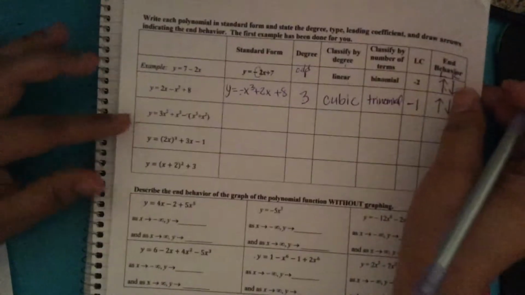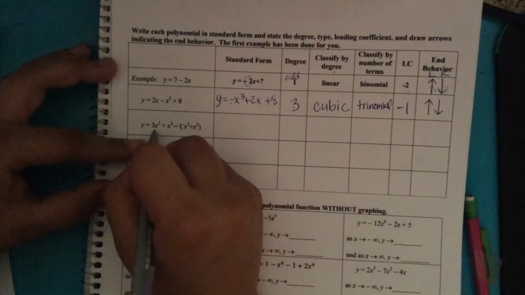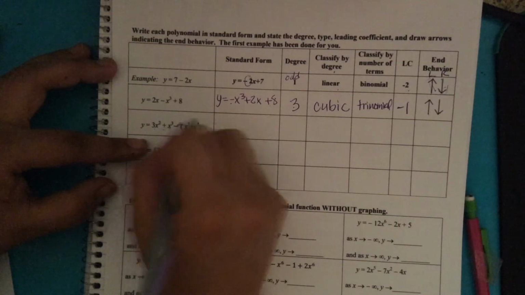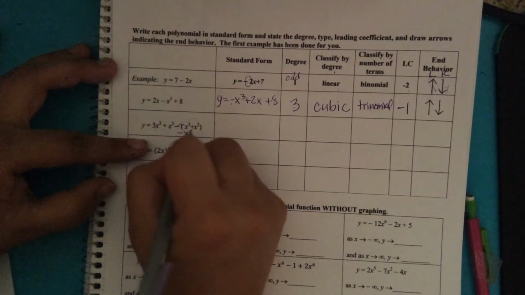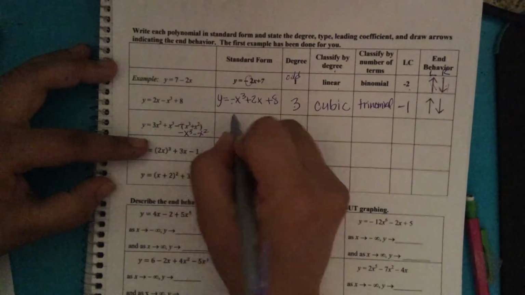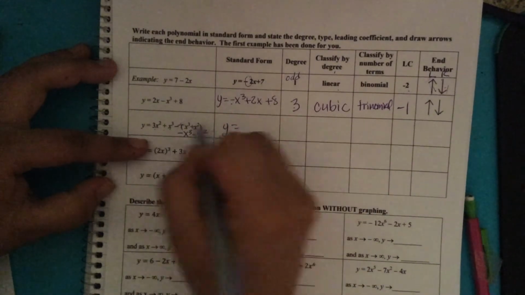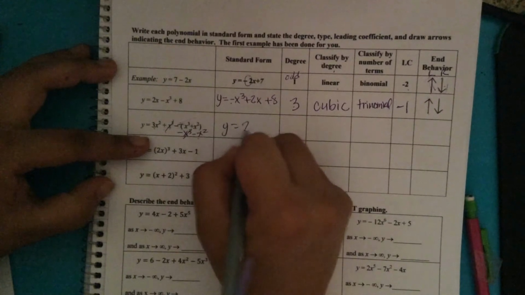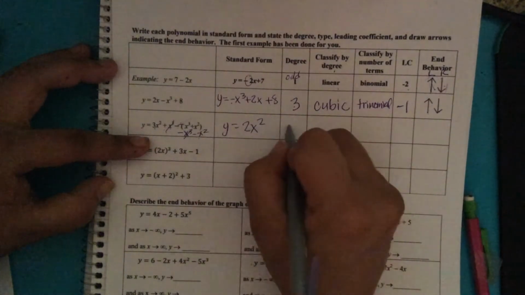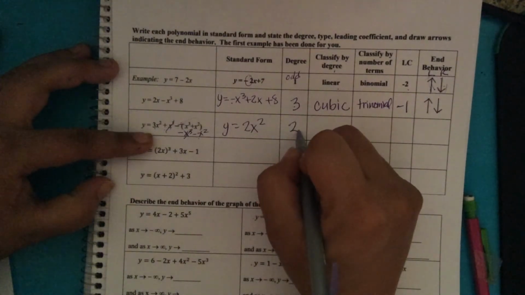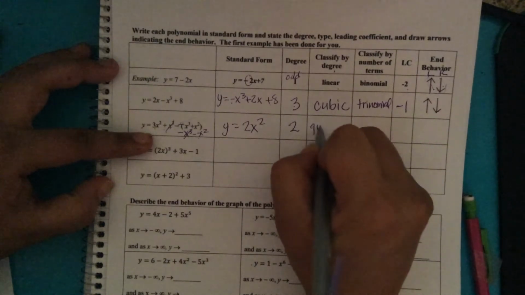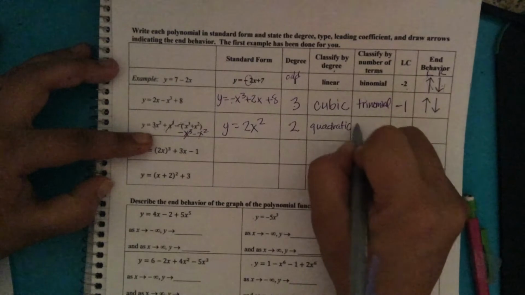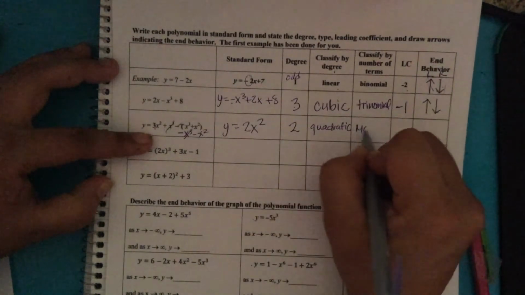Okay, so now over here. 3x squared plus x cubed minus, so now distribute that. That's going to be -x cubed minus x squared. So combine like terms. So the x cubes cancel. 3 minus 1 is going to be 2x squared. So the degree is 2. This is a quadratic. And it's a monomial because it's only one term.